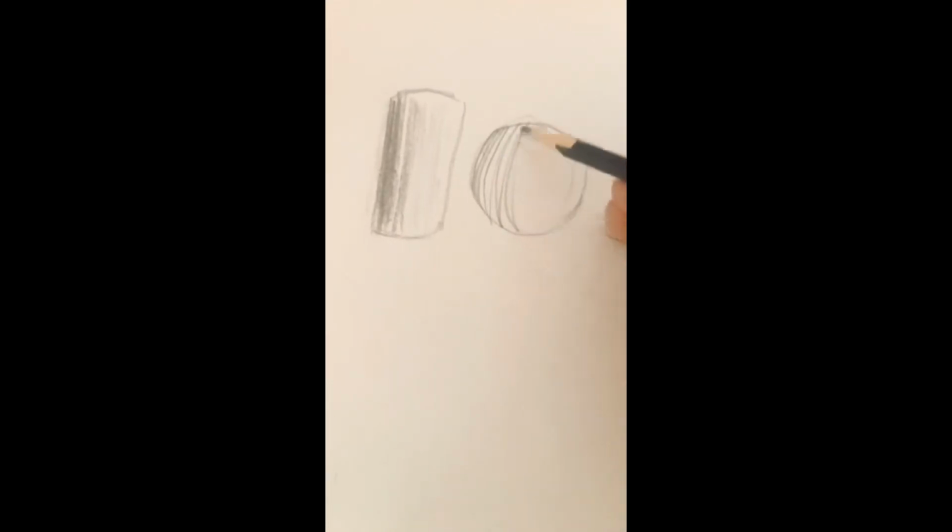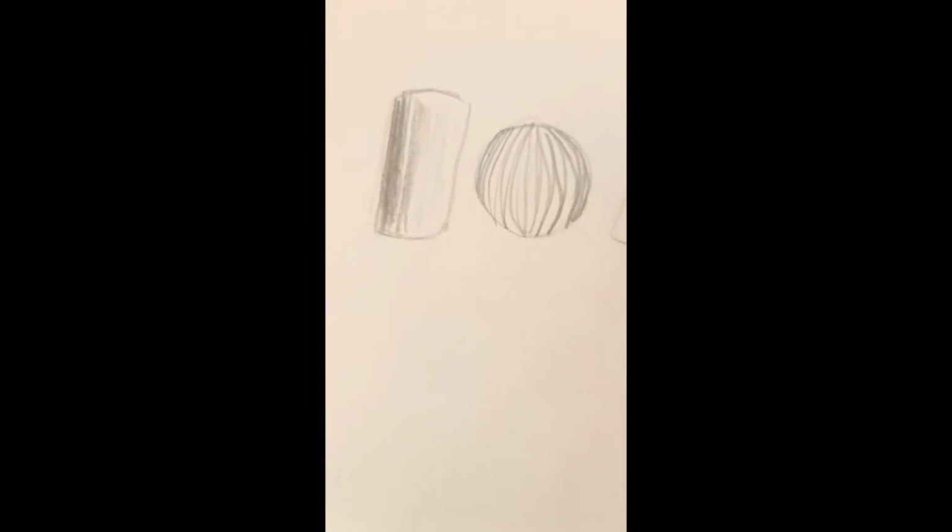Now in this circle I am simply adding curved lines following the contour line from left to right. You already get the sense and understanding of the shape turned into form and the volume of the sphere. It was a circle that was turned into a sphere.